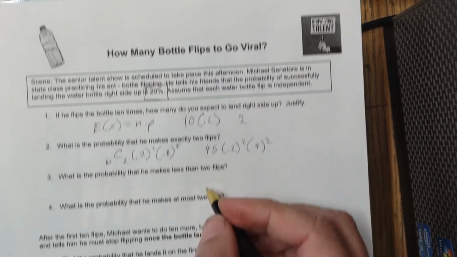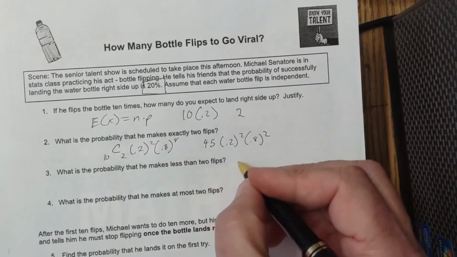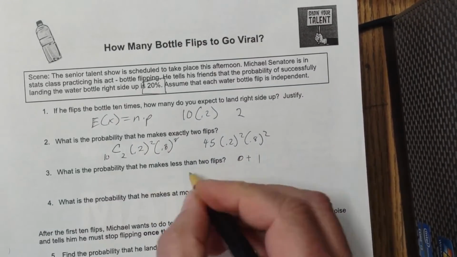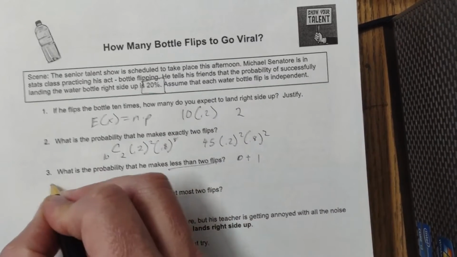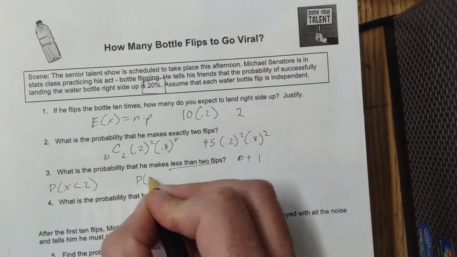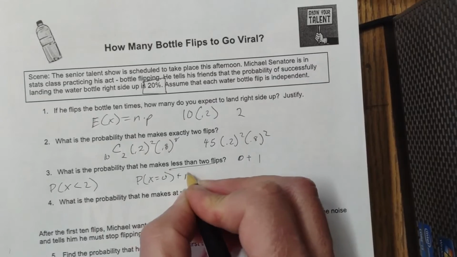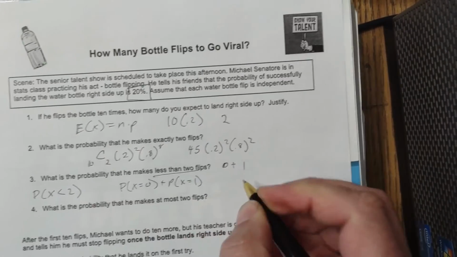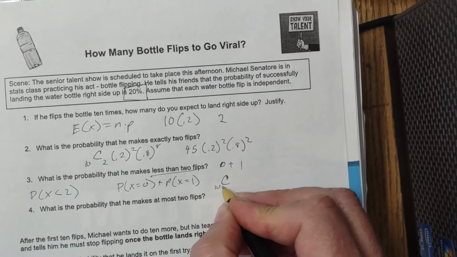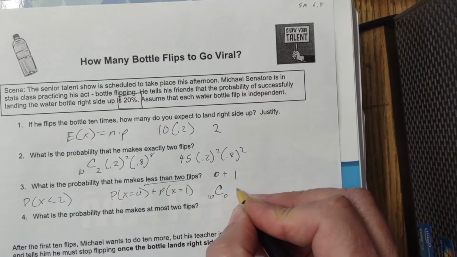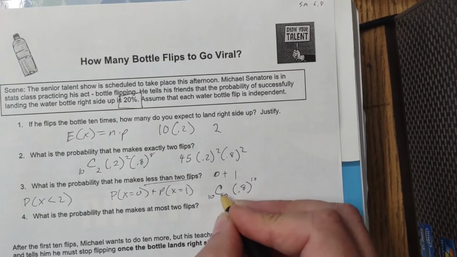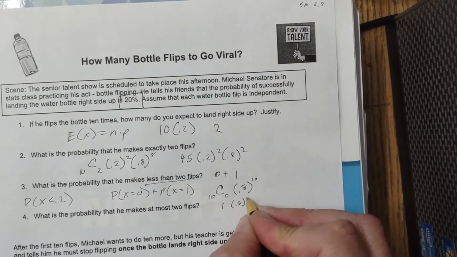Less than 2 flips. So less than 2 flips, that is the probability of me making 0 flips or 1 flip. That is the less than 2, okay? So this probability of x being less than 2 is the probability of x equals 0 plus the probability of x equals 1, which means it is a combination of 10 choose 0. There's only one way that can happen, because it's 0.8 to the 10th. There's only one way I can miss them all. So this is really 1 times 0.8 to the 10th, whatever that is.